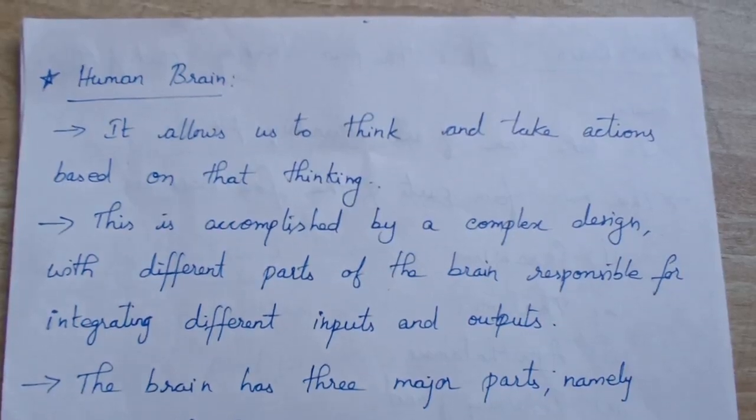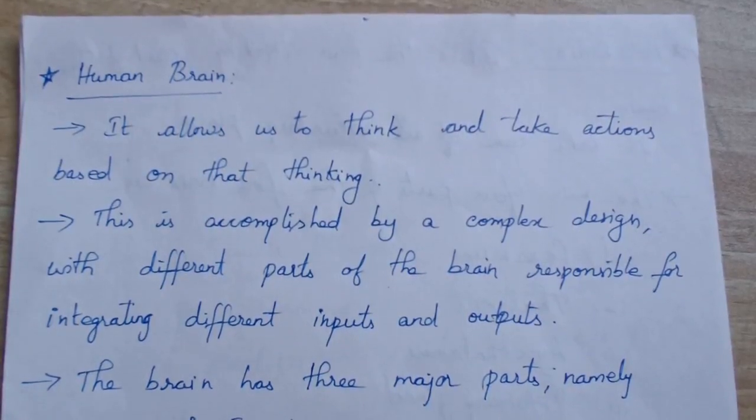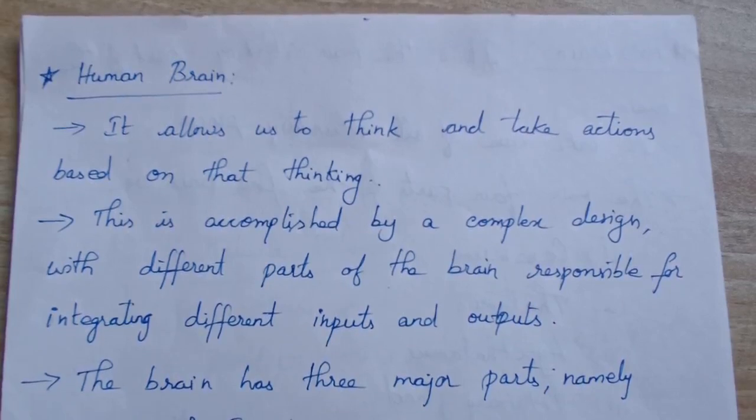Hi dear, last class we have seen the reflex action and reflex arc. Next we'll move to the human brain. All this thinking process, even some of the reflex actions, all processes are taking place in the human brain, right? So it has different parts to accomplish all this thinking process, all the sensing process and reflex action. So it is a complex design. Each part will be responsible for each action.